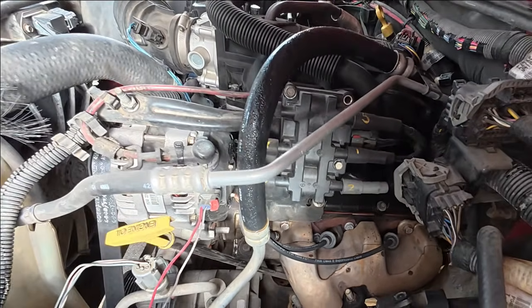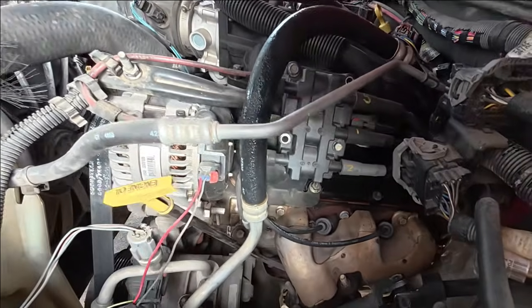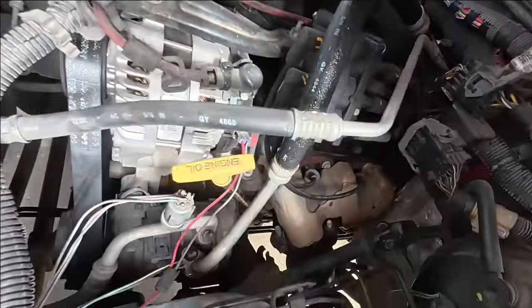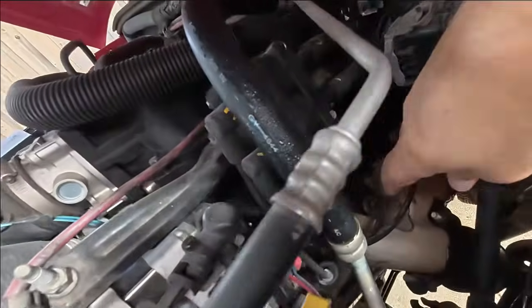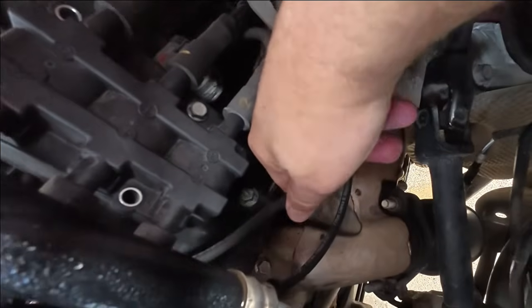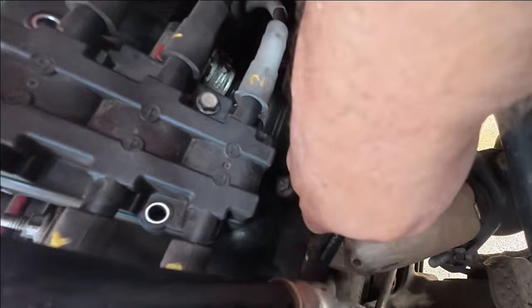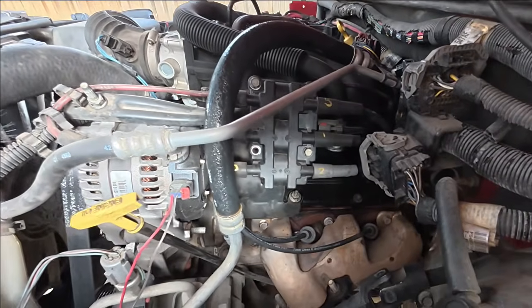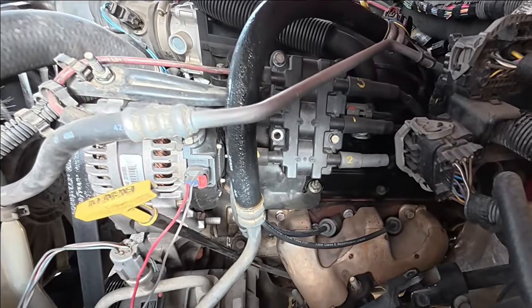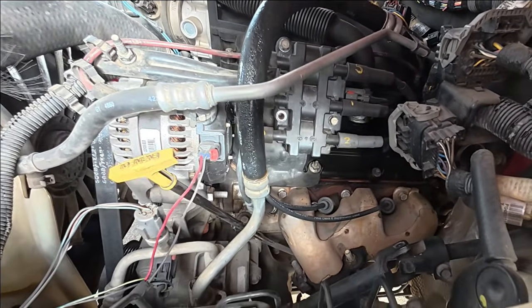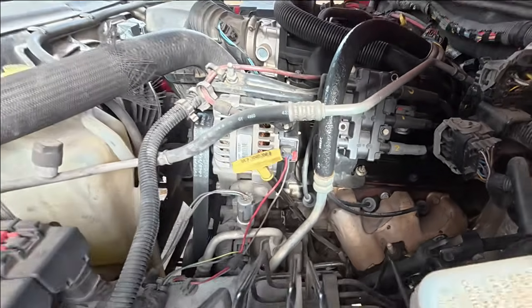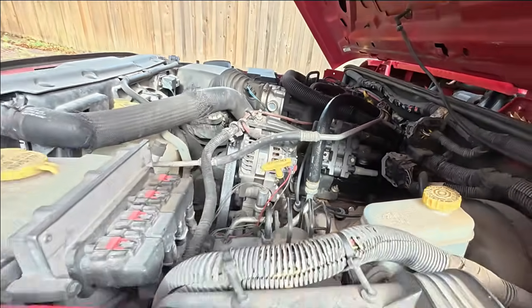I mean, the plug wire's not touching nothing. It's not rubbing up against anything. Looks fine. All the plug wires look fine. I guess the next thing to do is pull that plug. So I want to let this engine cool off, and then we're going to come back and pull that plug.